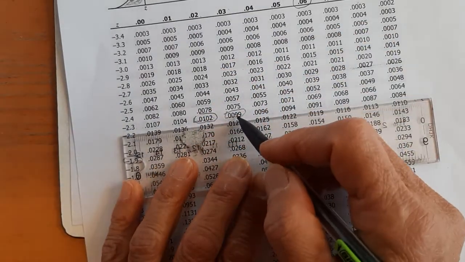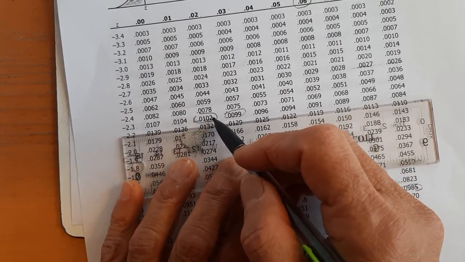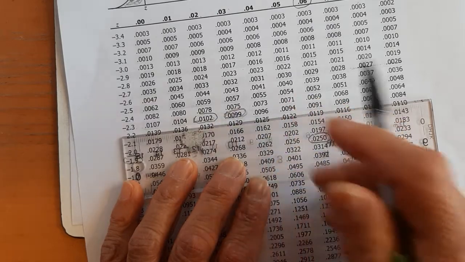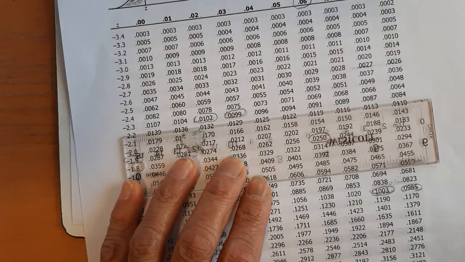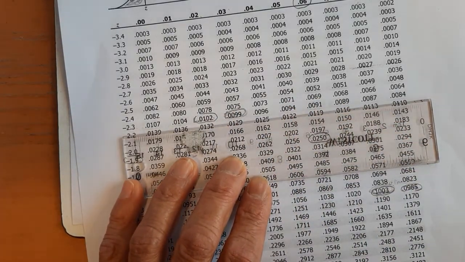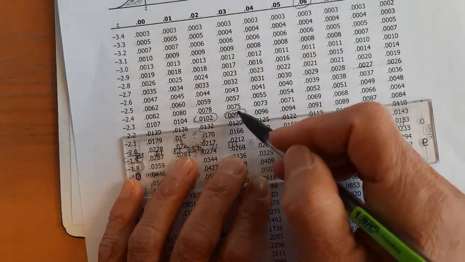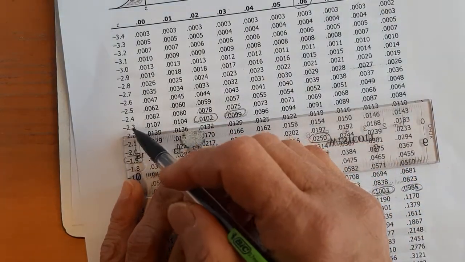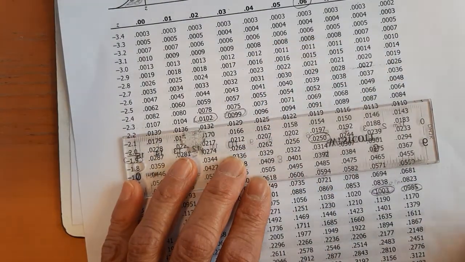Which one is closer to 0.0100? This one is closer, so you can answer negative 2.33.